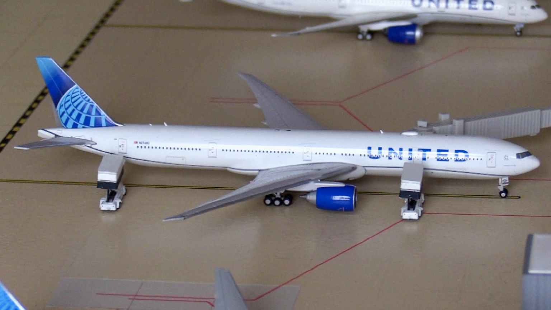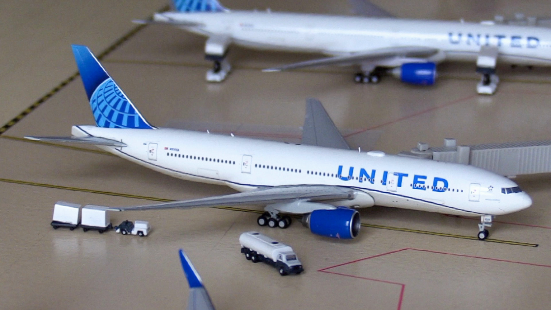We then have the big boy. This is United's largest aircraft. We have the United Boeing 777-300ER. This aircraft is just getting ready for a flight out to Brussels in Belgium. We then have another United 777-200. This aircraft is going to be heading out to Paris in France.